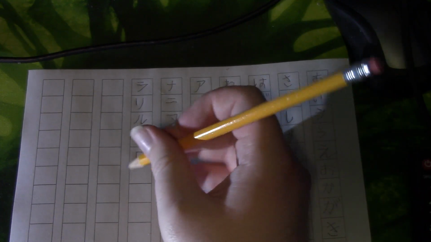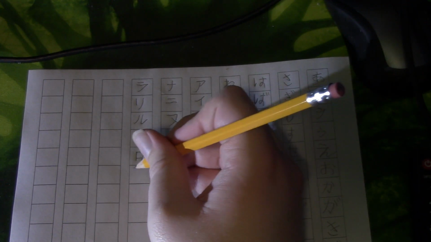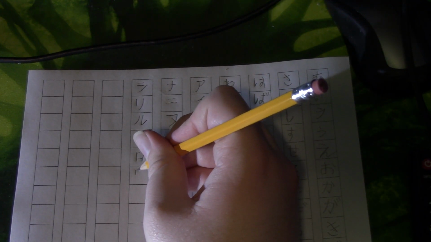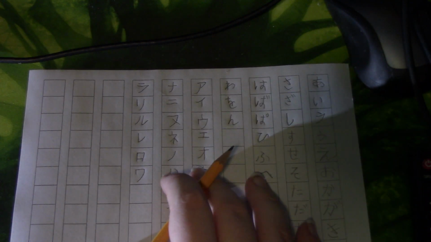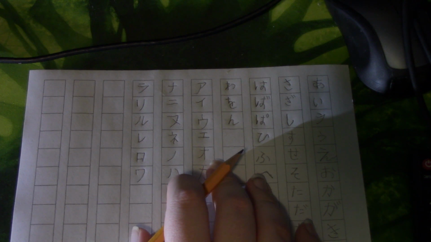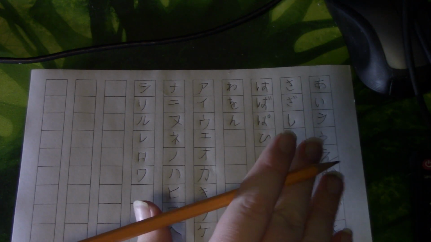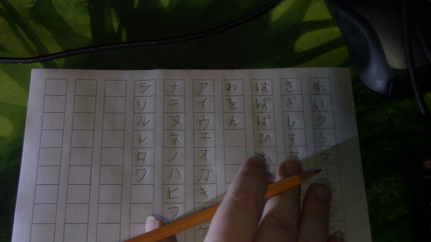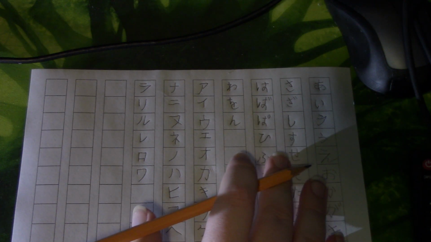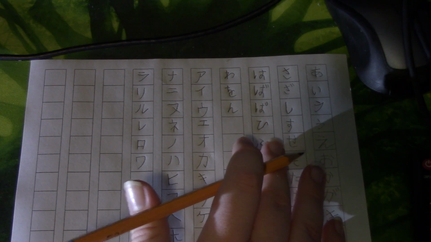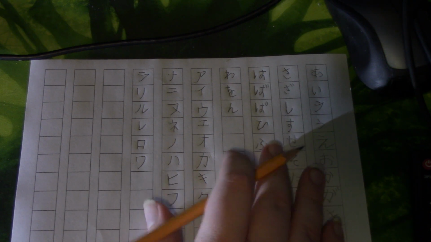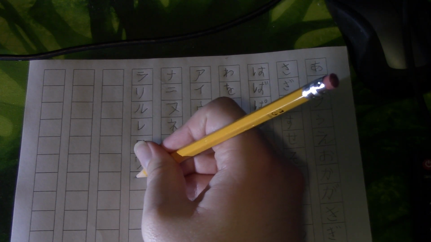So, yeah. And finally, we have wa. And just like so. Now, there is actually a kanji for o. But you will never, ever use this. I have been taught it, but multiple teachers have told me that this is never used in any case.